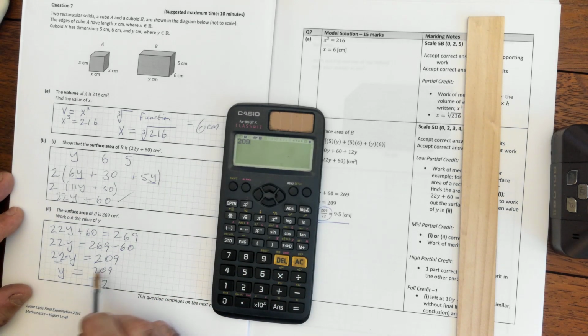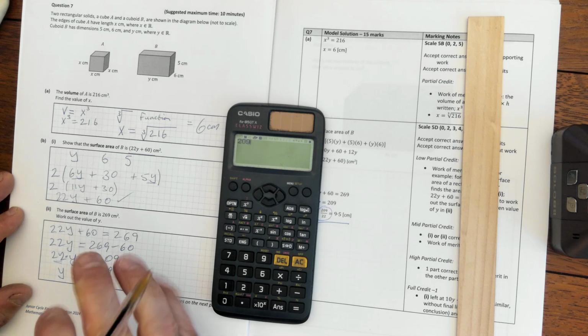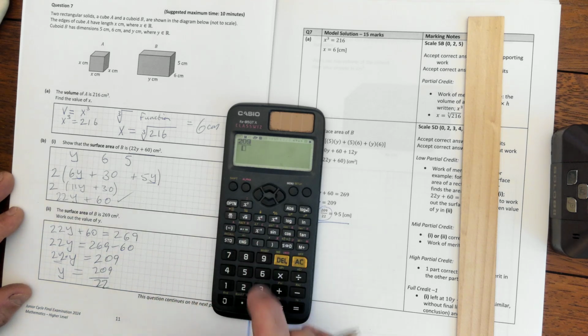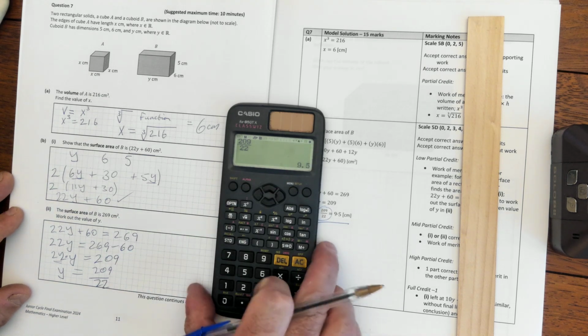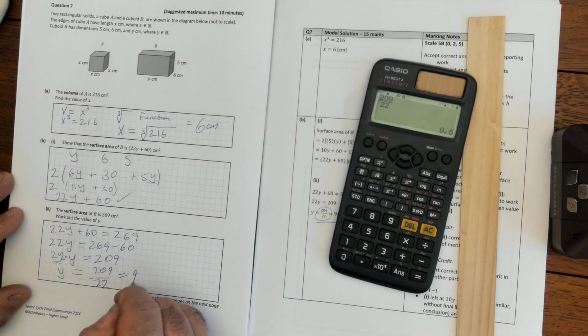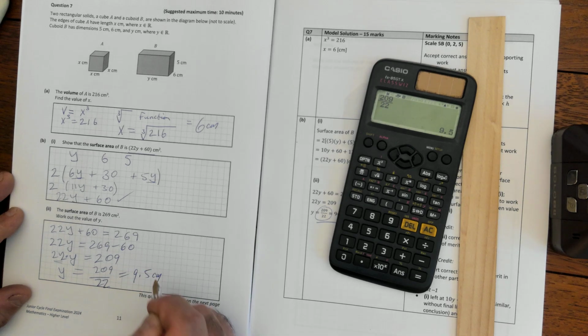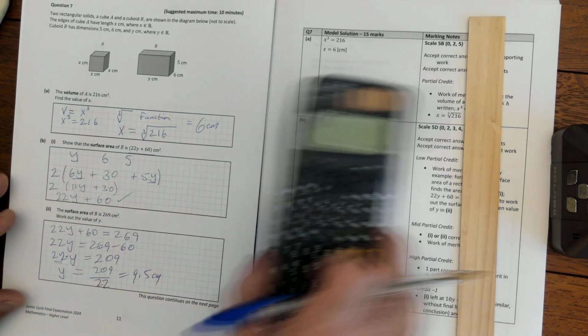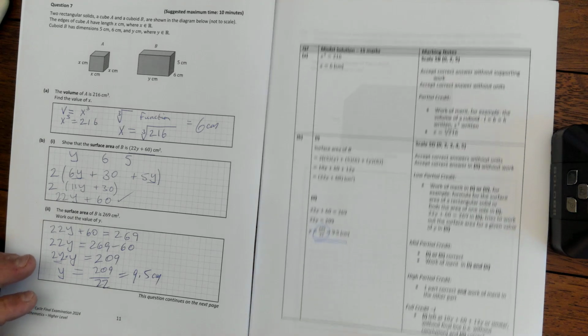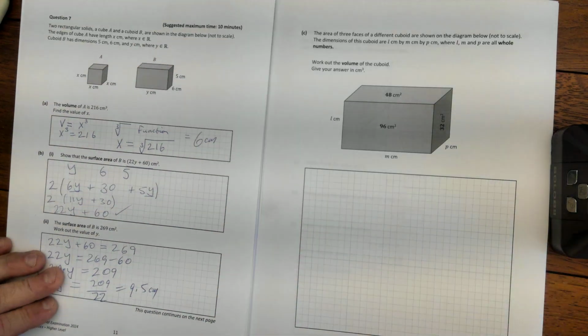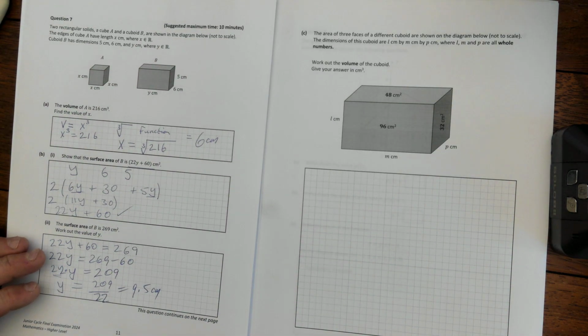Now 2 and 9 is 11, so I know 11 goes into that, so we're going to end up with a 0.5. But let's have a look. And no point in equals, because it'll only tell me what I already know. Shift equals 9.5. Great. We move on to the next bit.